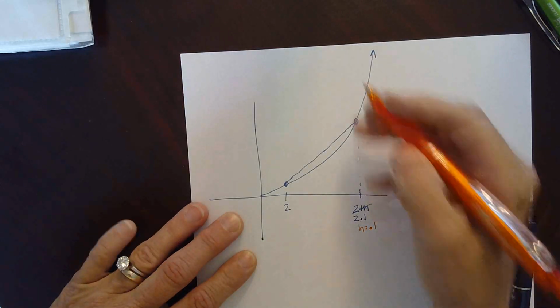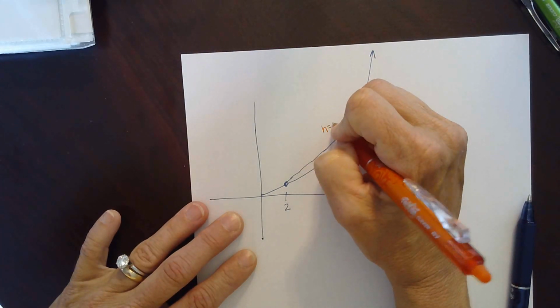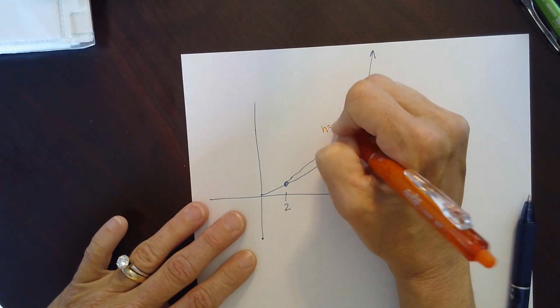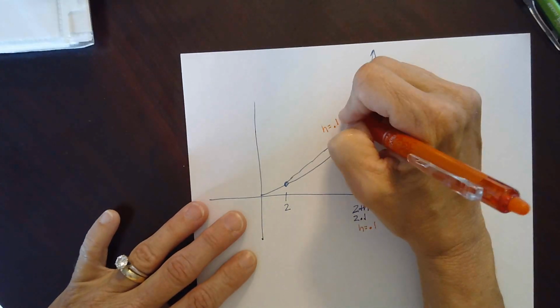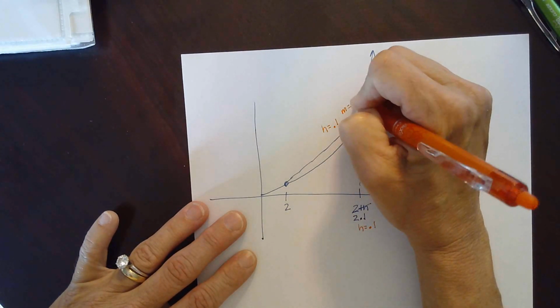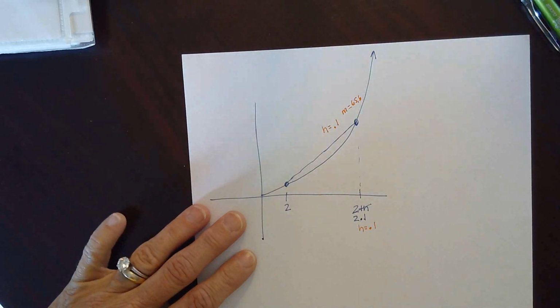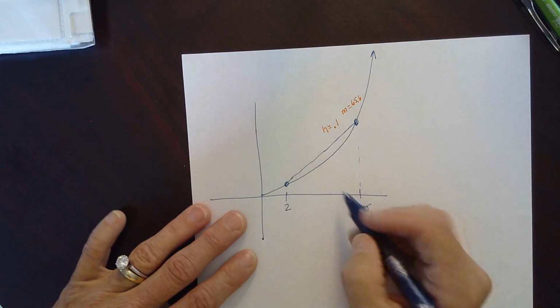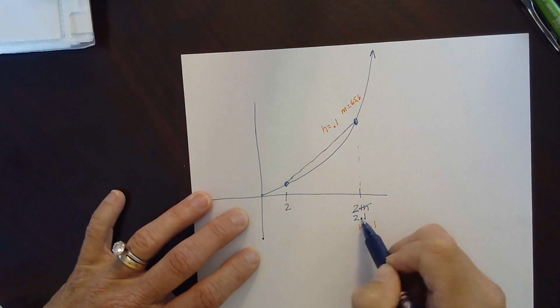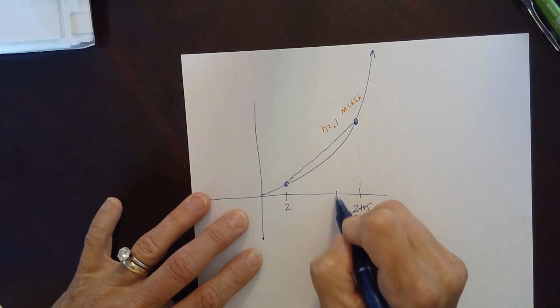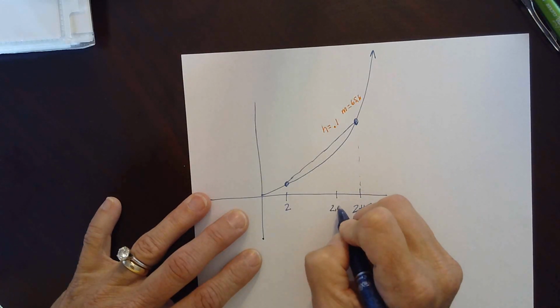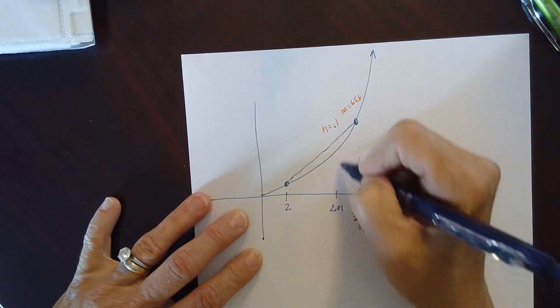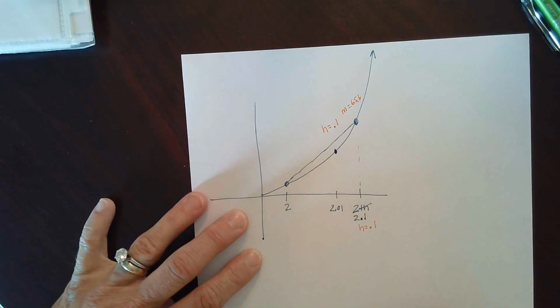Okay, I'm actually going to write it here. h equals 0.1, and our slope was 65.6. Then we said, okay, let's look at a time that's even closer to 2. So we did 2.01. Okay, well, here's the point, 2.01.